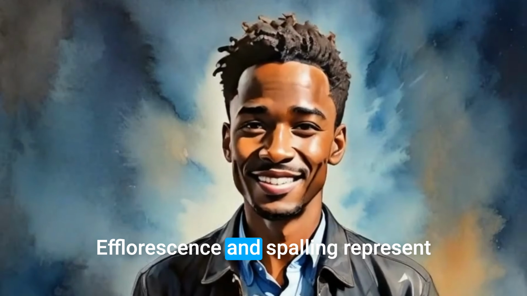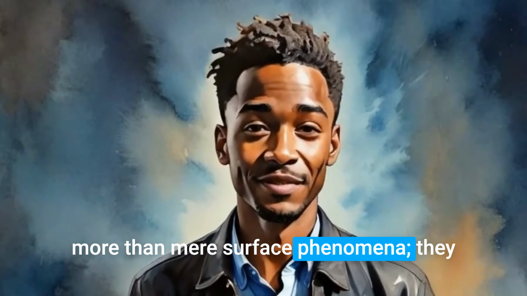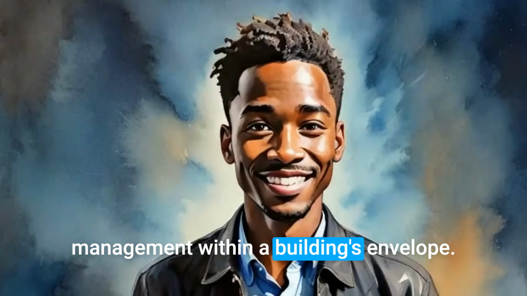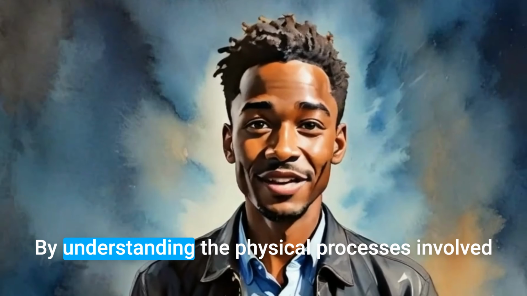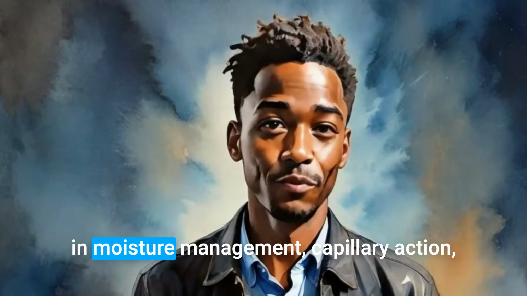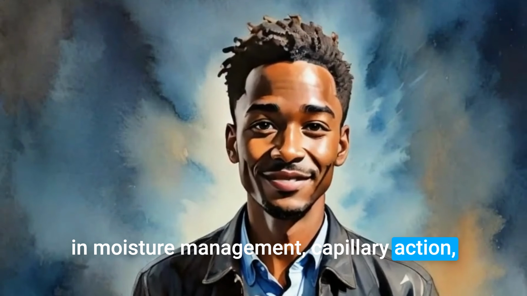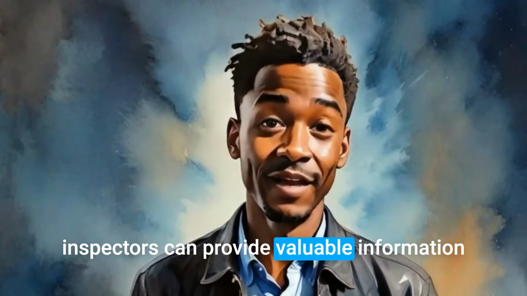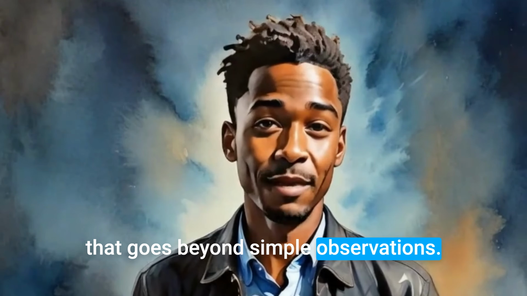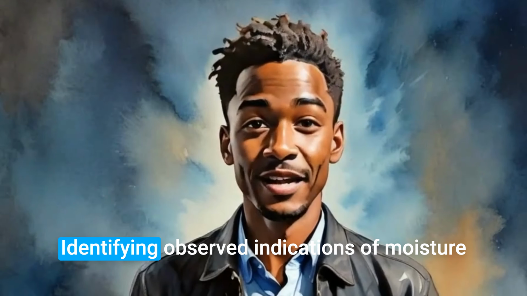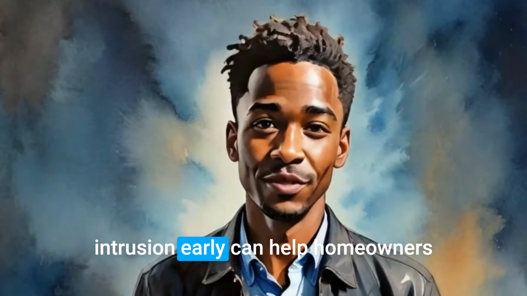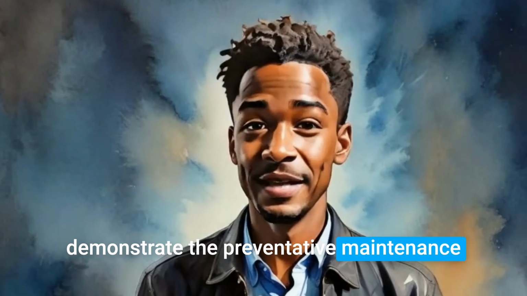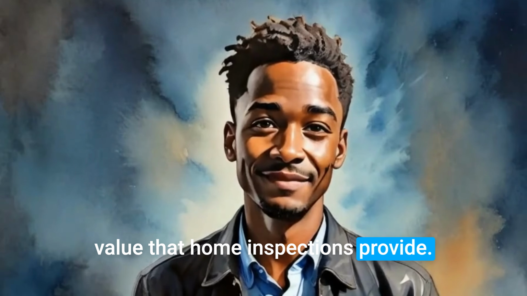Efflorescence and spalling represent more than mere surface phenomena. They serve as diagnostic indicators of moisture management within a building's envelope. By understanding the physical processes involved in moisture management, capillary action, osmosis, efflorescence, and spalling, home inspectors can provide valuable information that goes beyond simple observations. Identifying observed indications of moisture intrusion early can help homeowners keep their homes in good shape and demonstrate the preventative maintenance value that home inspections provide.